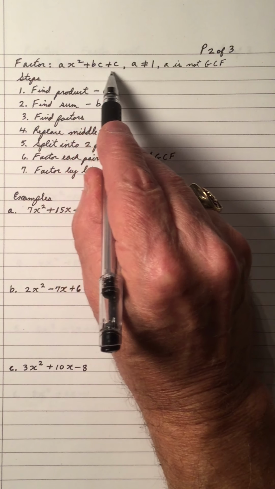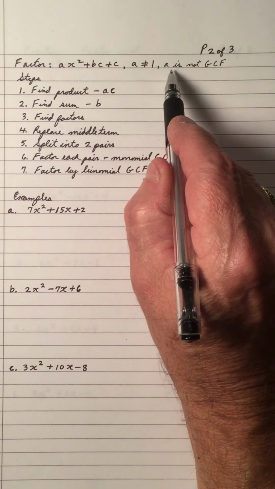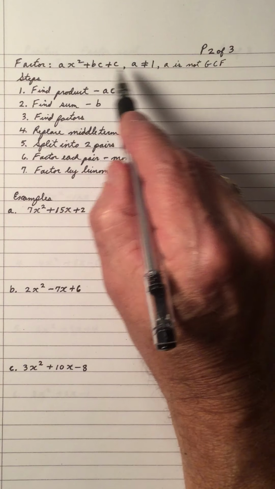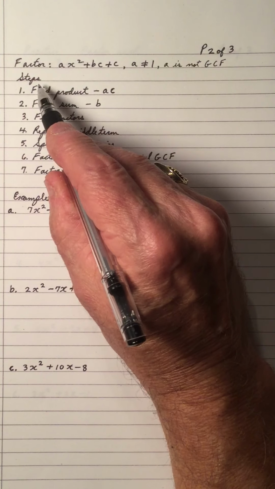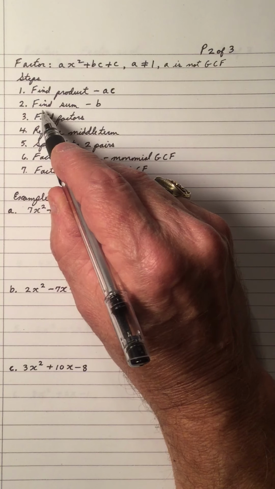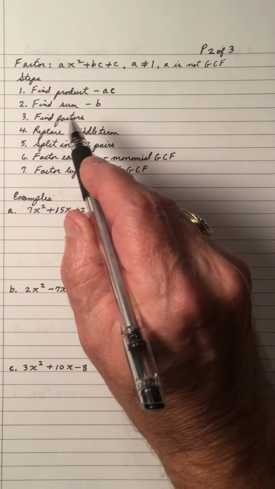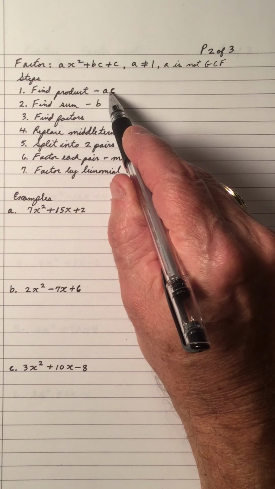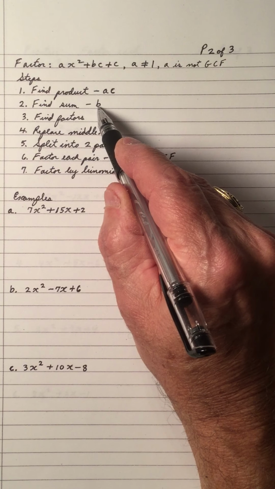Factor ax squared plus bx plus c, where a is not 1 and a is not a GCF. Important, a is not 1. Here are the steps that I'm going to follow. I'm going to find the product, which is AC. I'm going to find the sum, which is b. I'm going to find the factors that will give me this product and this sum.